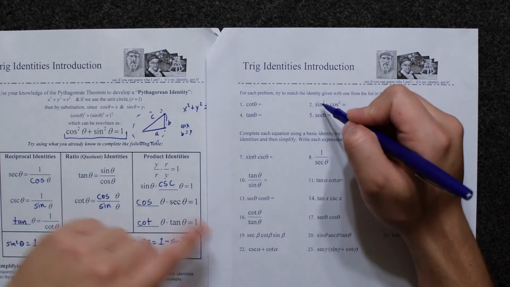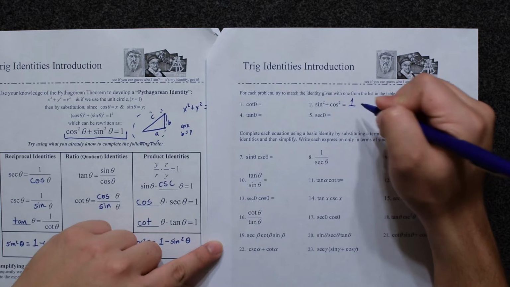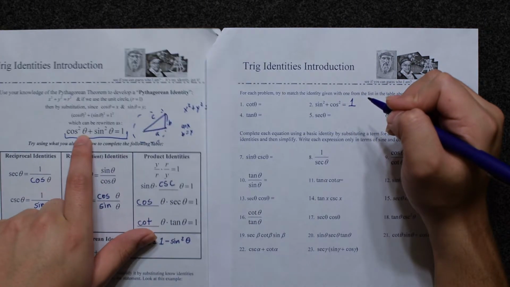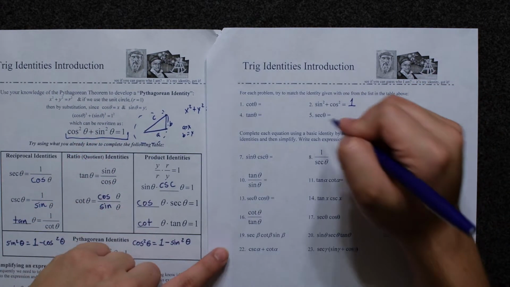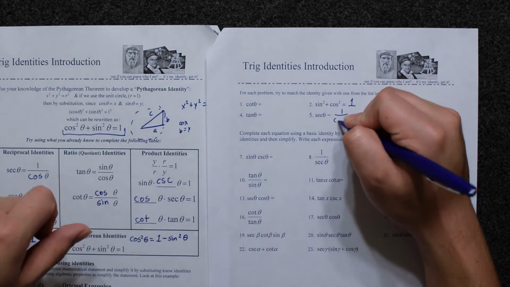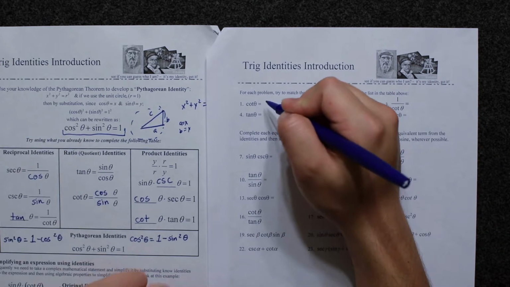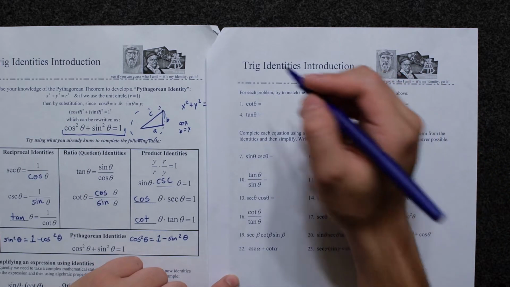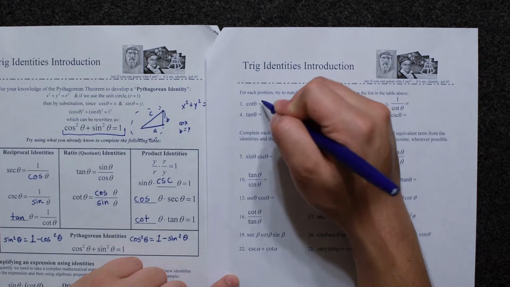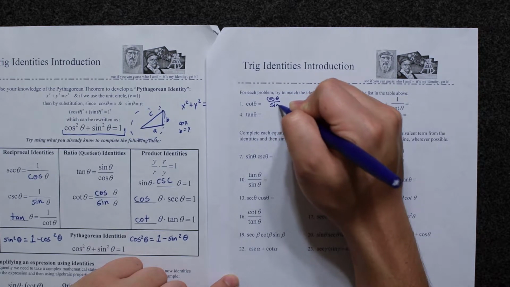For example, sine squared plus cosine squared, we all know that's equal to 1 because of our Pythagorean identity, right? Doesn't matter which one you add first. Secant, oh, we'll look at that. Secant is actually 1 divided by cosine theta. Cotangent, well, that's equal to, we have a couple of choices. We could say cotangent is equal to cosine theta over sine theta.